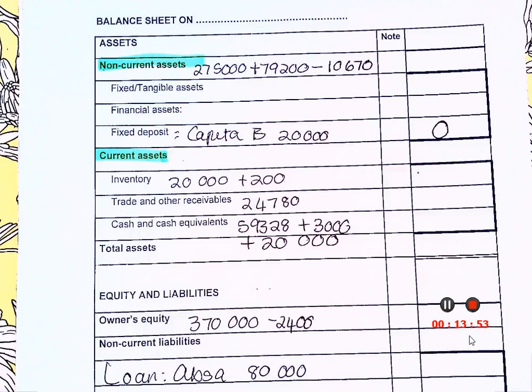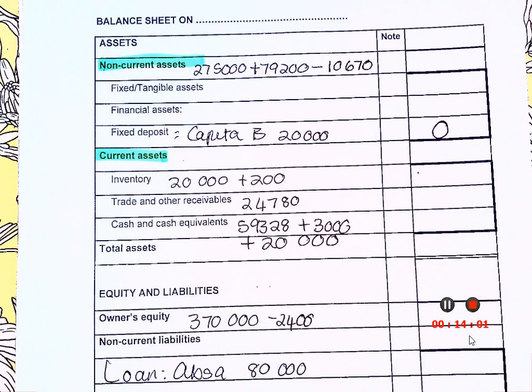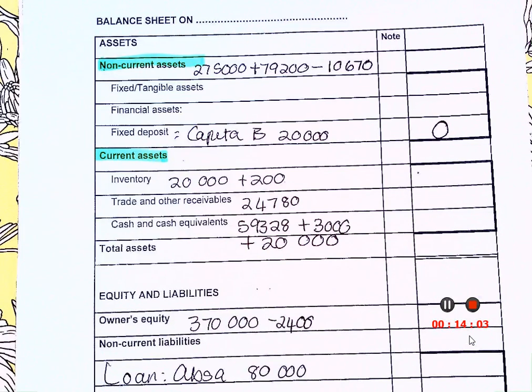So if a fixed deposit matures and turns into cash, then it goes with cash and cash equivalents. It's literally just the movement between bank accounts.